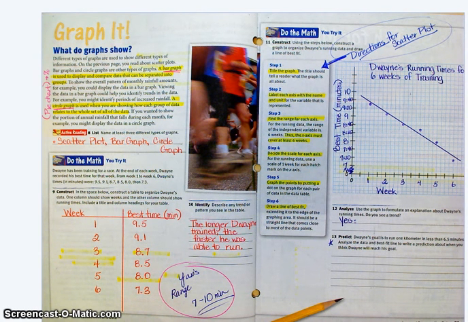And number 1, we titled the graph. So my title has to do with what we're looking at. Dwayne's running times for 6 weeks of training. That's the title. Yours doesn't have to say exactly that, but that's basically what it needs to say because that's what you're graphing. You're graphing his running times over six weeks. Step 2 is to label each axis with the name and unit. My x-axis is weeks, and I spaced it out and did 0, 1, 2, 3, 4, 5, 6 so that I use as much of the graph paper as possible for that scale.